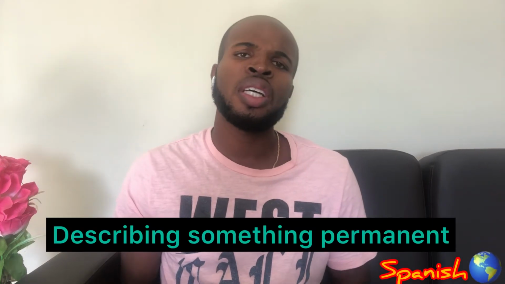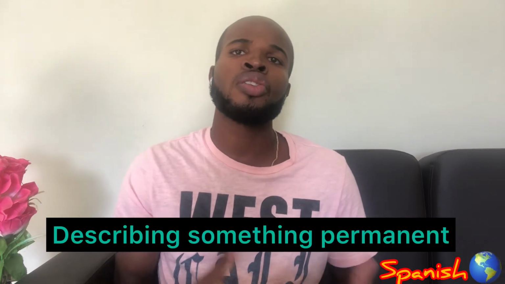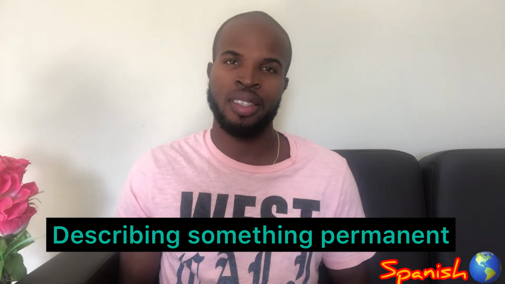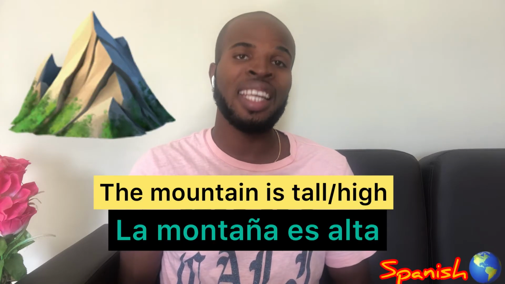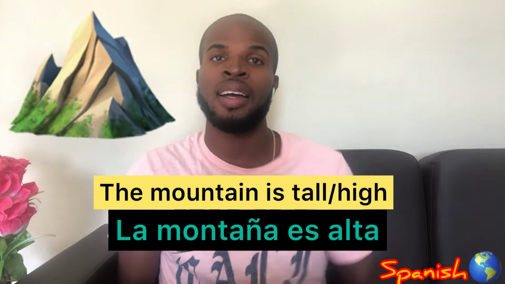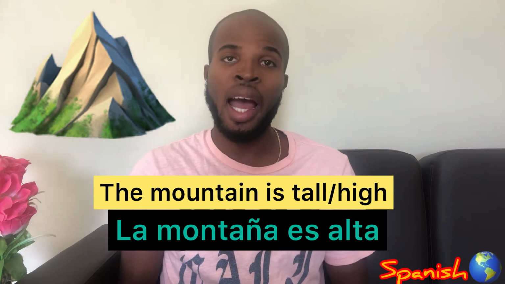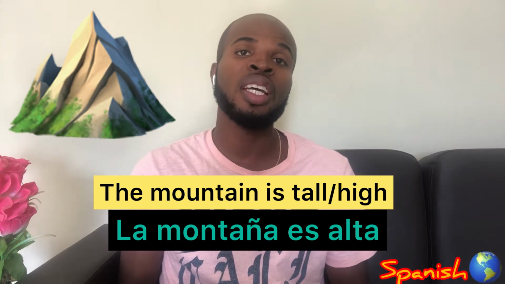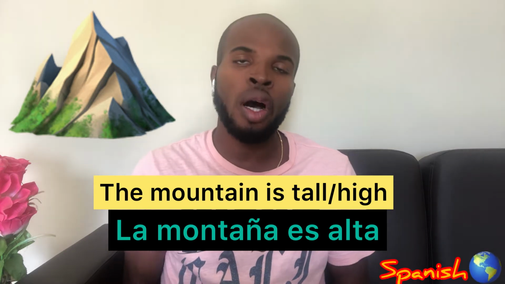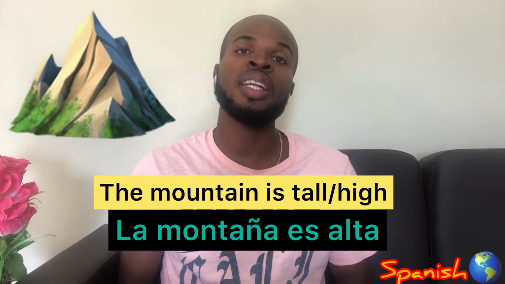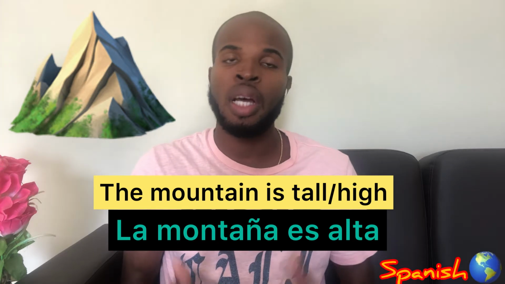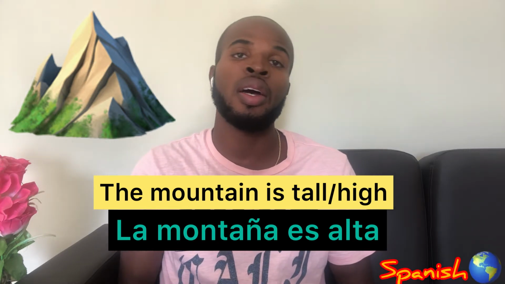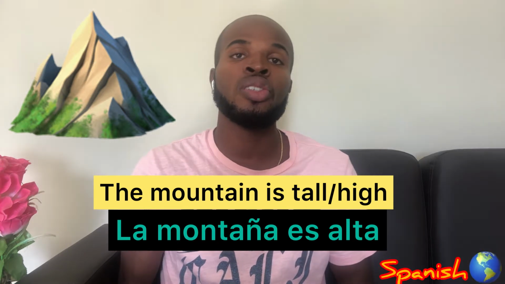Now we also said that we use ser when we are describing something which is permanent. Alright, so it's always going to be like that. Here's an example. La montaña es alta, which means the mountain is high or tall. Alta could mean high or tall, right? So the mountain is high.